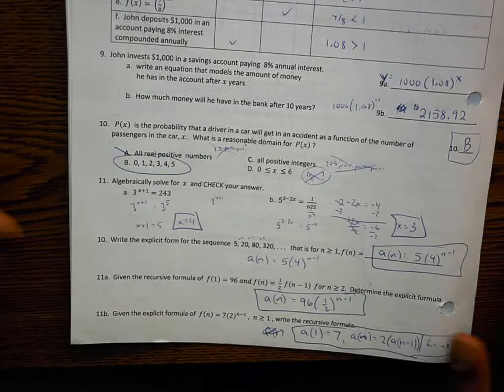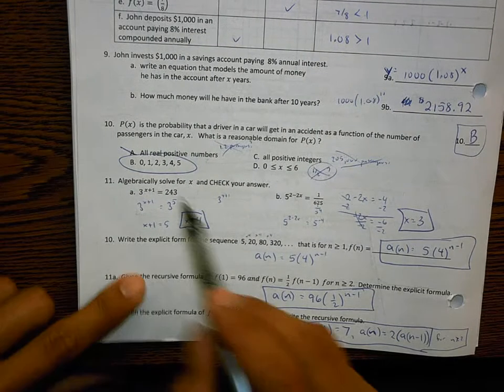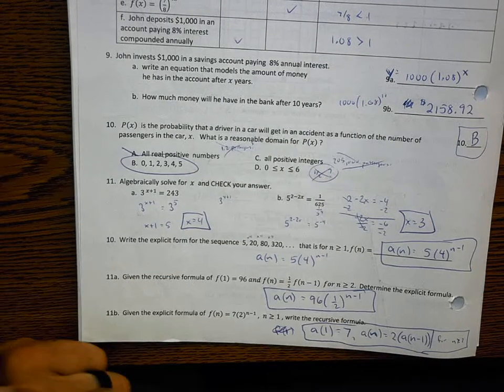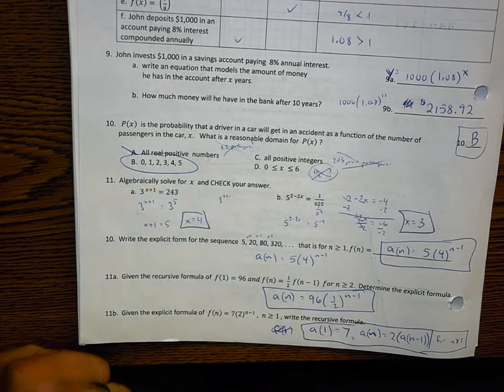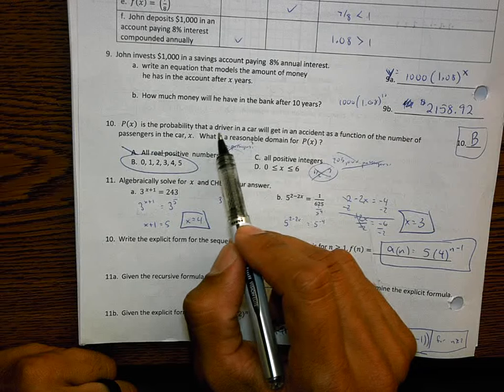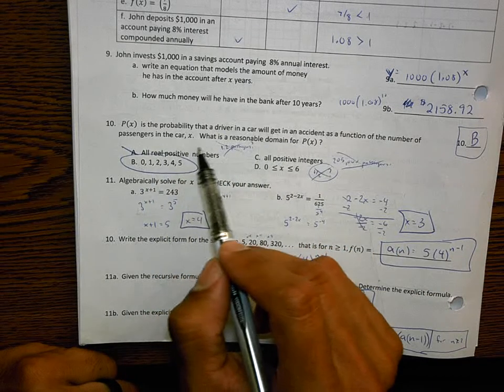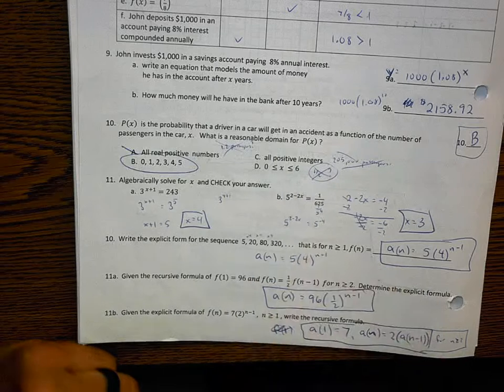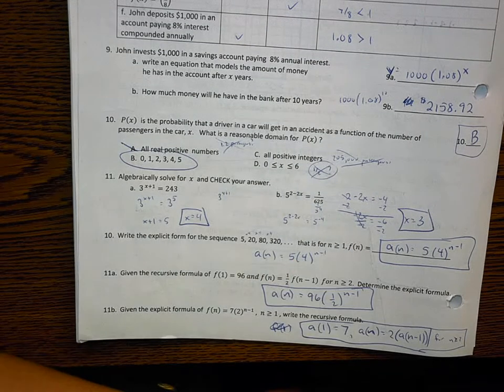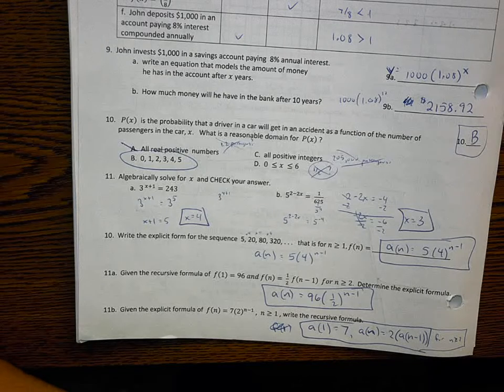Few other things that we did is we solved for how many passengers. What is the probability that a driver in a car will get into an accident as a function of the number of passengers in the car? What is a reasonable domain for P of X? What that's asking is what do you think are a reasonable number of passengers in a vehicle?